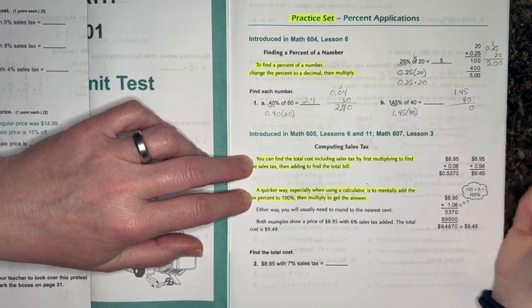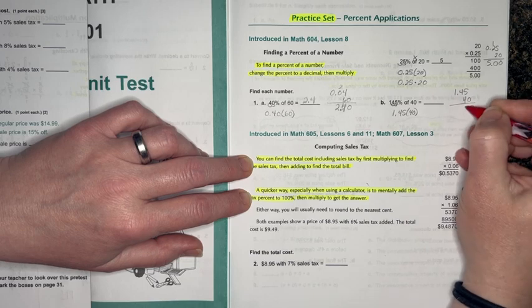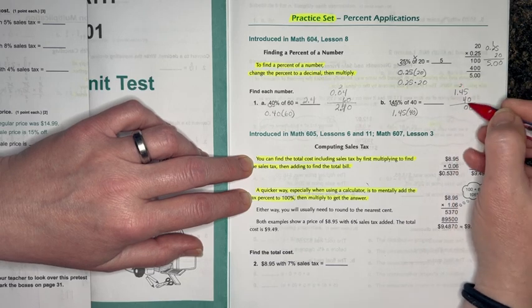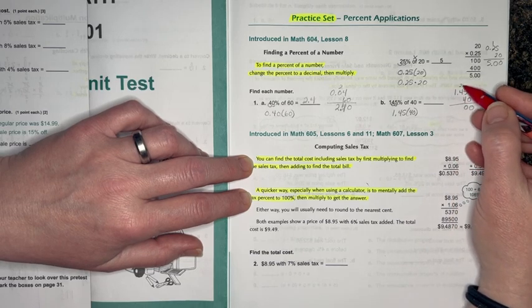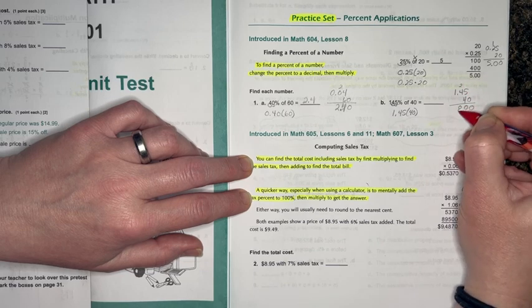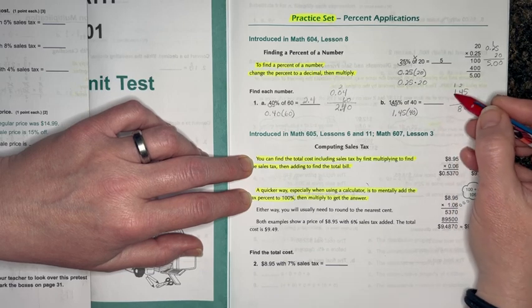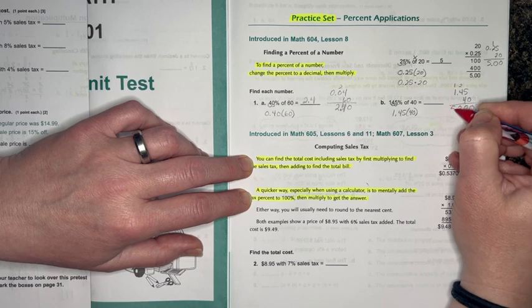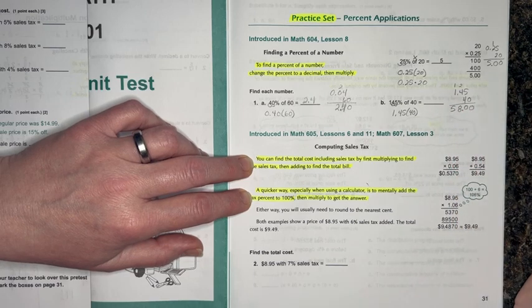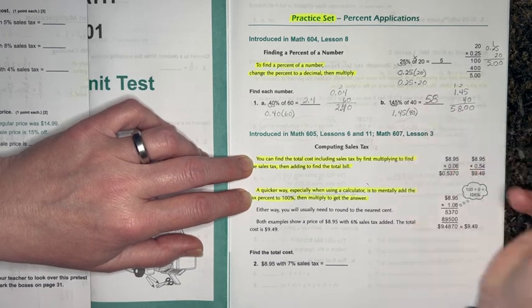All right, so my 0 just falls down. 4 times 5 is 20. 4 times 4 is 16, plus 2 is 18. 4 times 1 is 4, plus 1 is 5, right? Remember, we need 2 decimals, so our answer is 58.